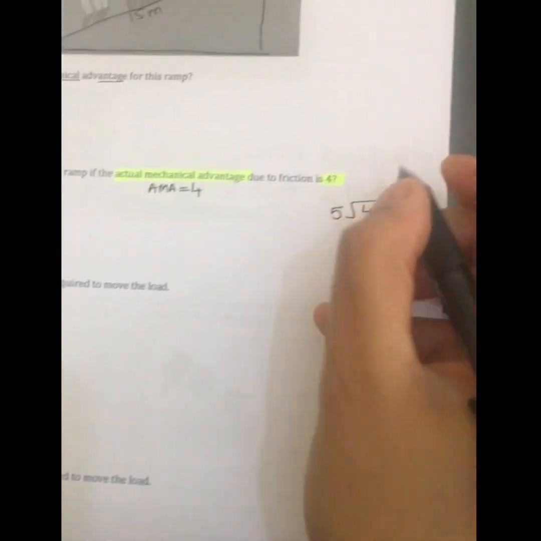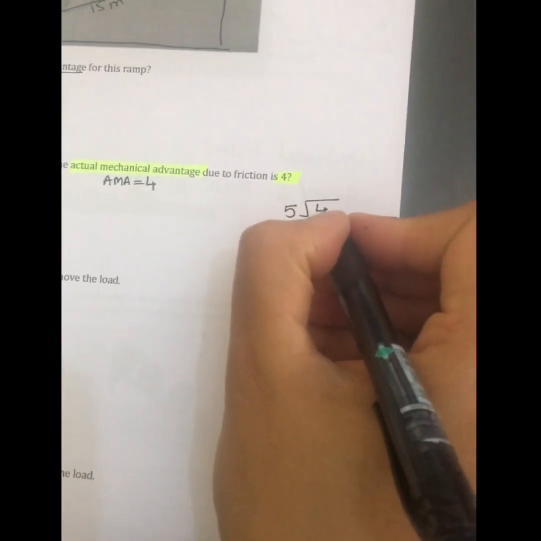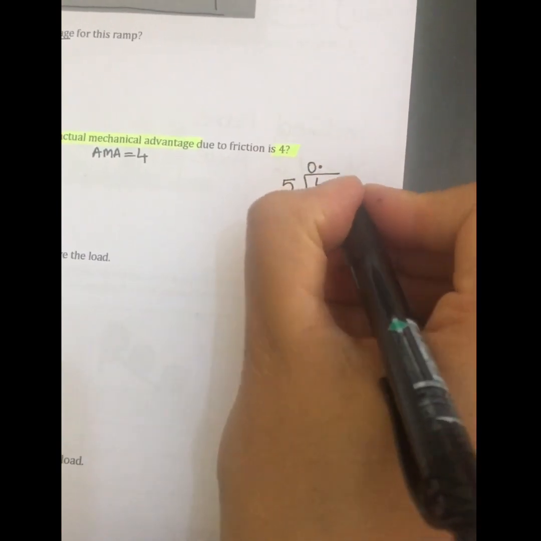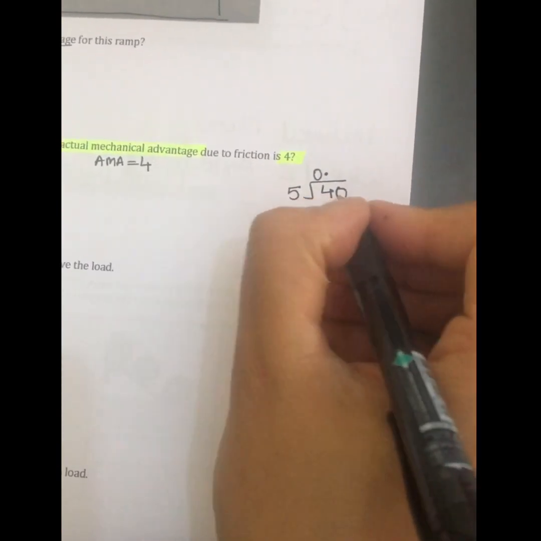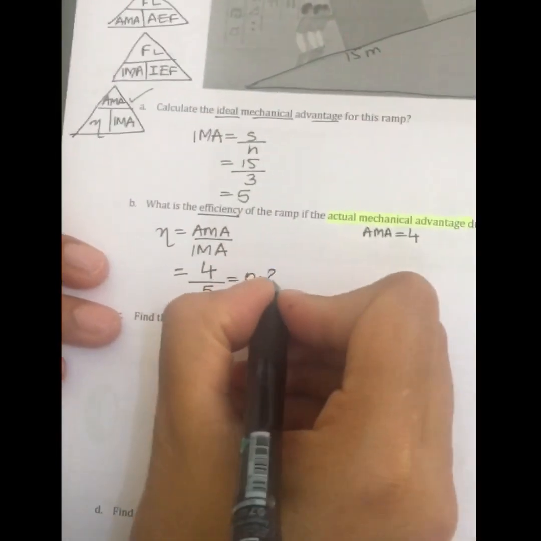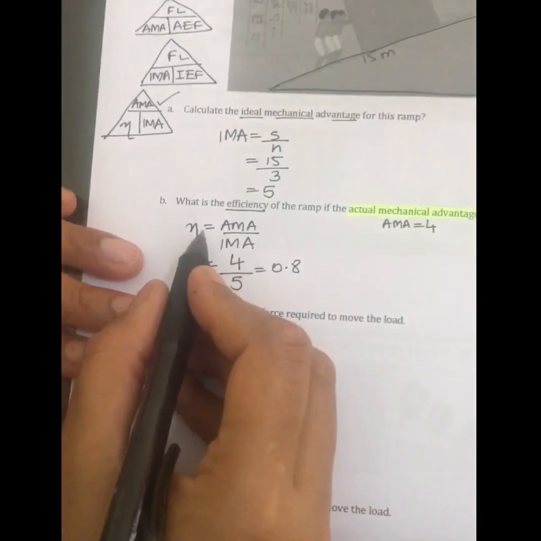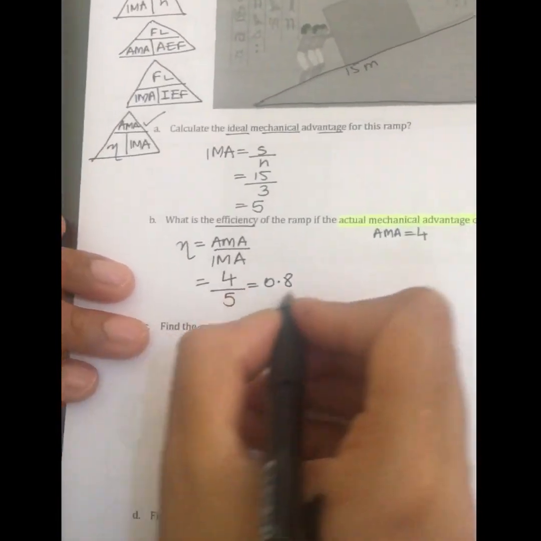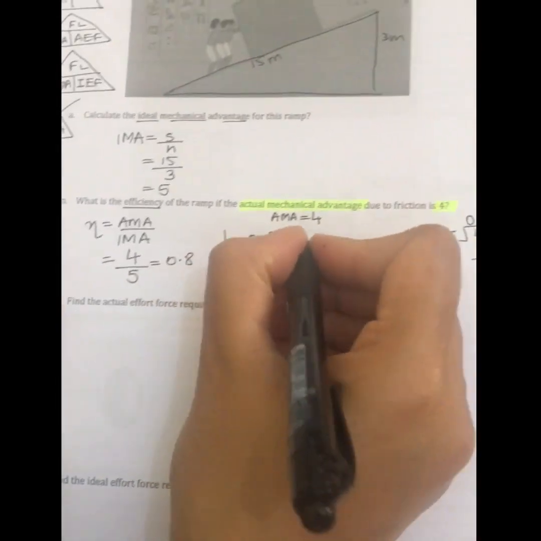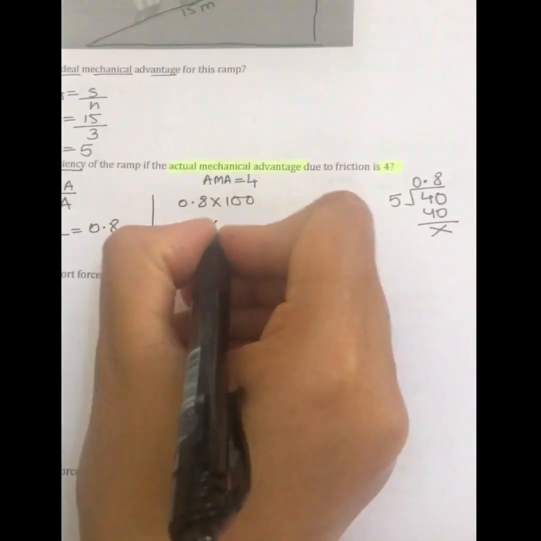How do you do long division? You cannot divide 4 by 5, so you put a 0, add a decimal, and then you can add a 0. 5 times 8 is 40. So 4 over 5 is 0.8. Now the best way to give efficiency is in terms of percentage. So 0.8 times 100, which is 80%.